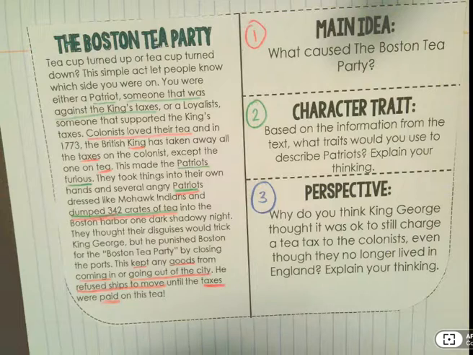All right, so teacup turned up or teacup turned down. This simple act let people know which side you were on. You were either a patriot, someone that was against the king's taxes, or a loyalist, someone that supported the king's taxes. Colonists loved their tea, and in 1773, the British king had taken away all taxes on the colonists except one on tea. This made the patriots furious. They took things into their own hands, and several angry patriots dressed like Mohawk Indians and dumped 342 crates of tea into the Boston harbor one dark, shadowy night.